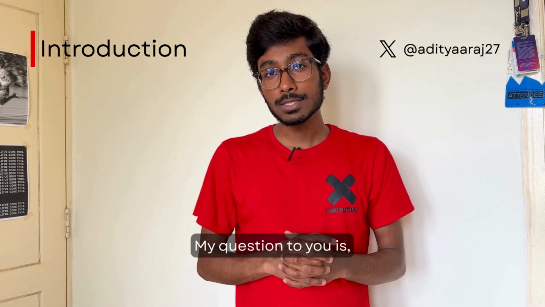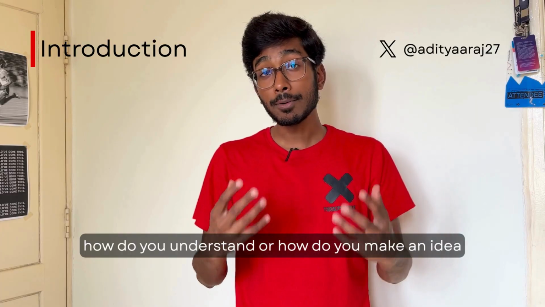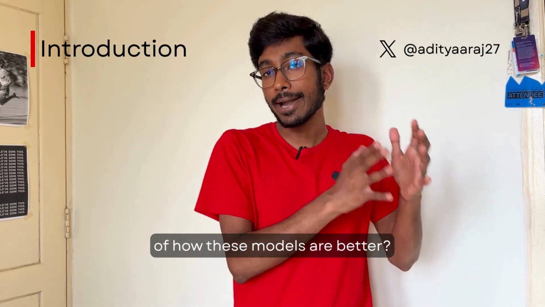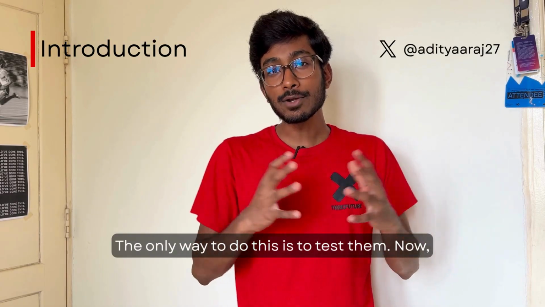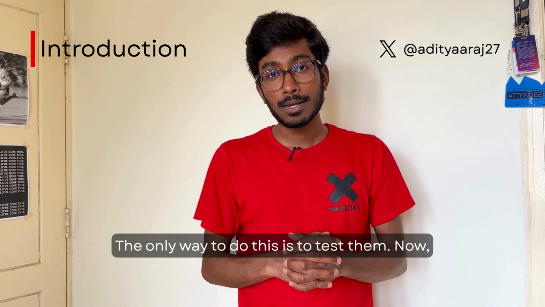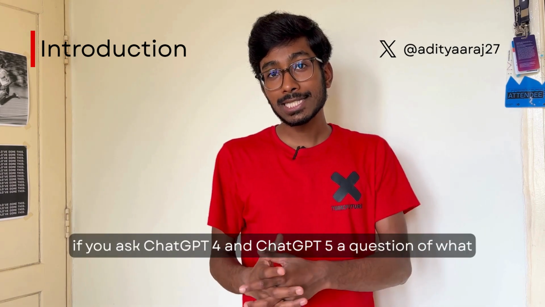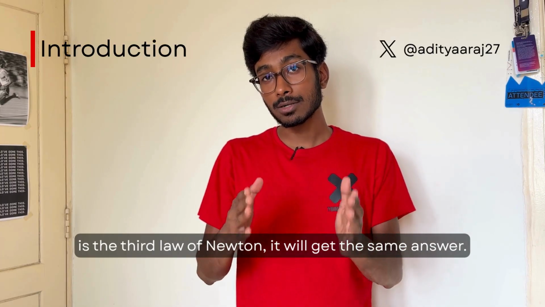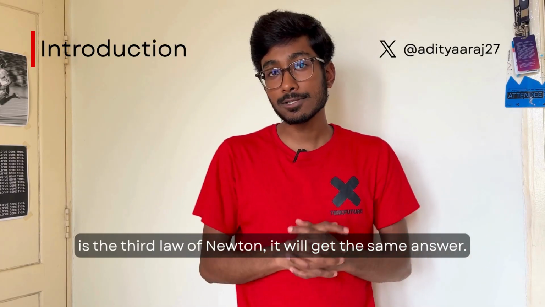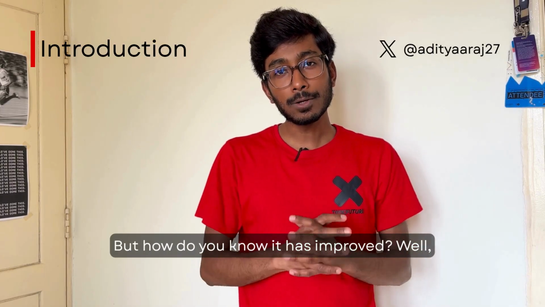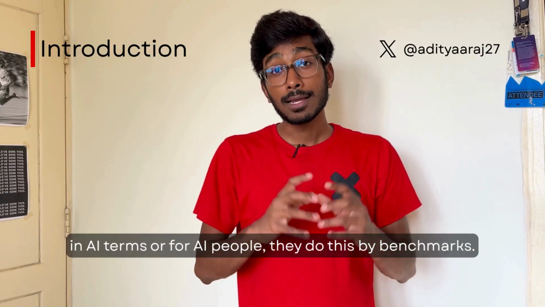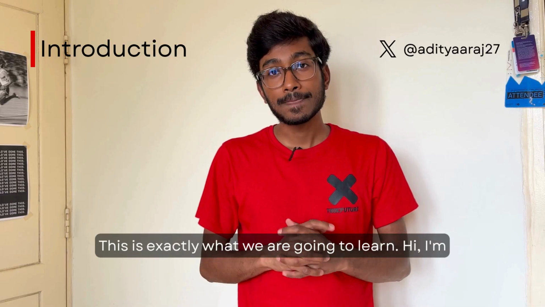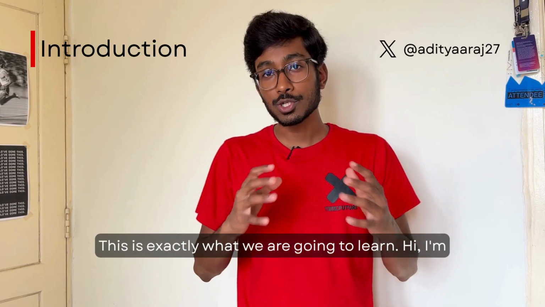My question to you is, how do you understand or how do you make an idea of how these models are better? The only way to do this is to test them. Now, if you ask ChatGPT 4 and ChatGPT 5 a question like what is the third law of Newton, it will give the same answer. But how do you know it has improved? Well, in AI terms, or for AI people, they do this by benchmarks. This is exactly what we are going to learn in today's video.